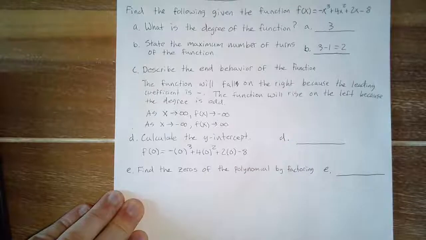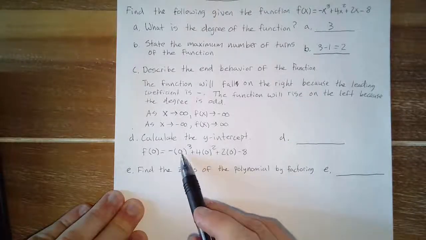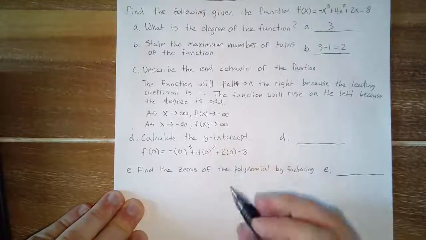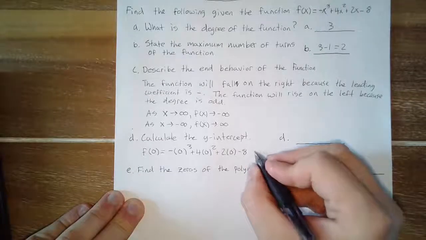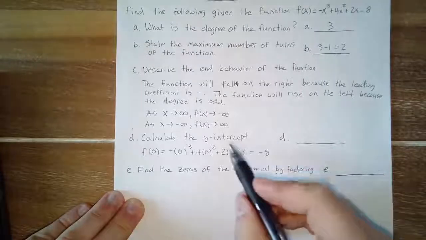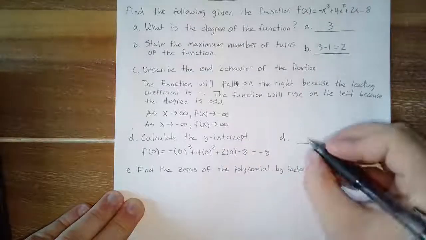So minus 8. Now be really careful here. This question specifically asks you to give the y-intercept, and so we do want to write that as a coordinate point. So we have (0, negative 8). If I plug in 0, I get negative 8. That is my y-intercept.